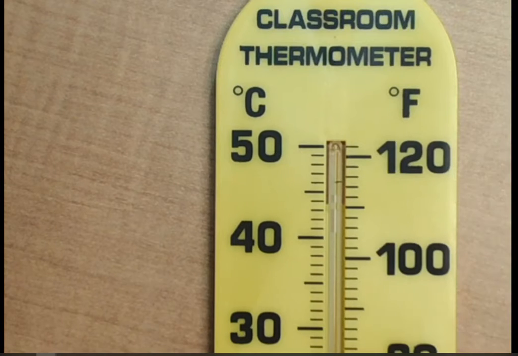Now you might be asking, why do we have two different kind of degrees of measuring temperature? Depending on where you're at in the world, you might use a different scale. Just like some people, when we're measuring weight, might use pounds or they might use kilograms or grams.